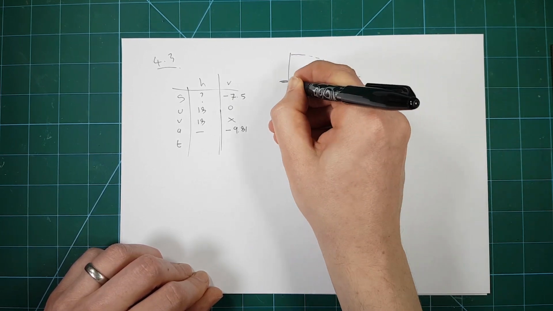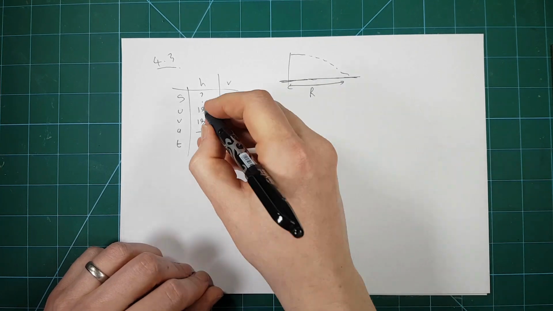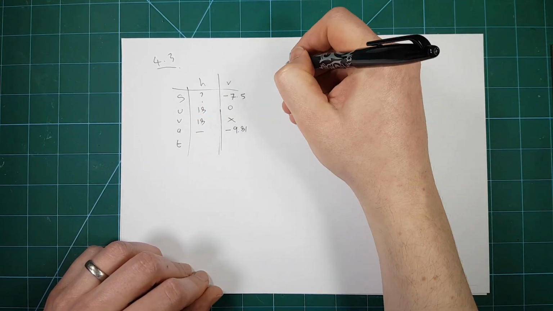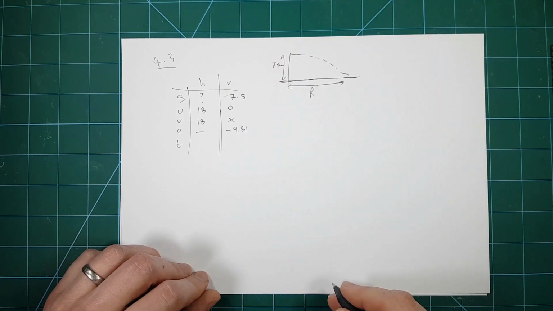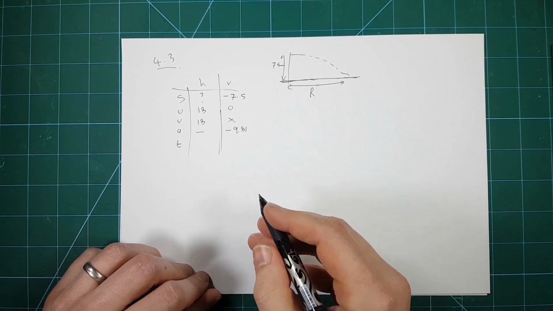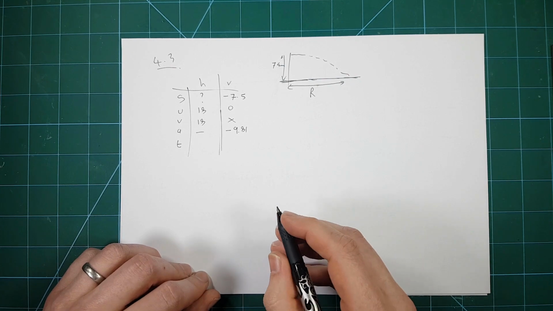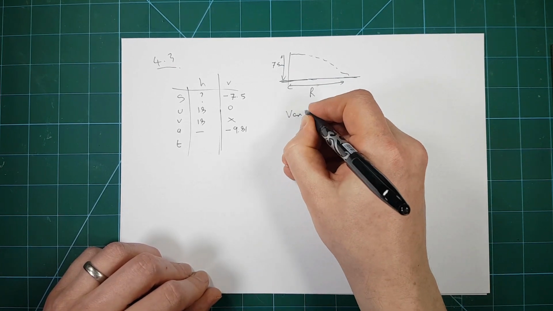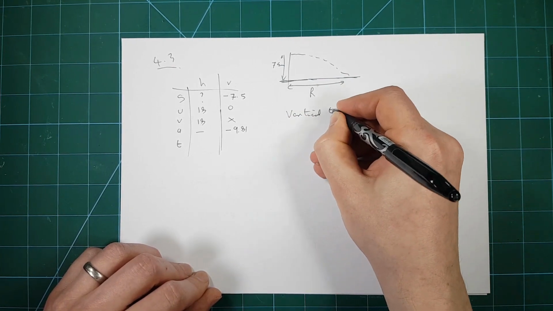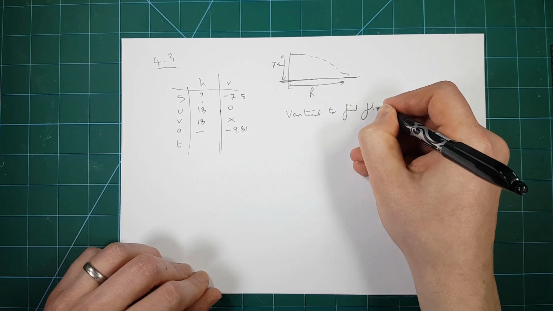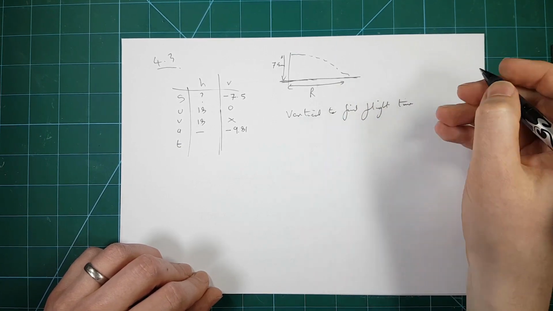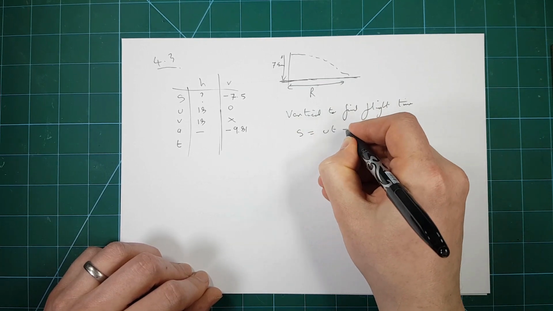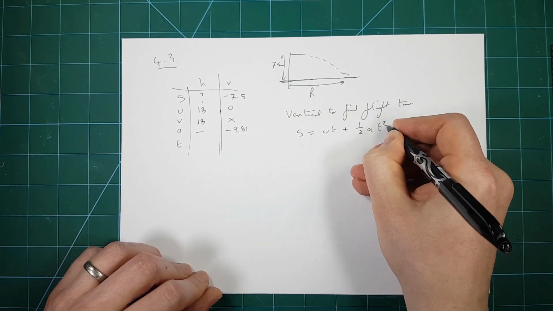And that's the range there. And that there is 7.5 meters, like so. And so we're going to work out the time using the vertical. So vertical to find flight time. Okay, so S is equal to UT plus a half AT squared.